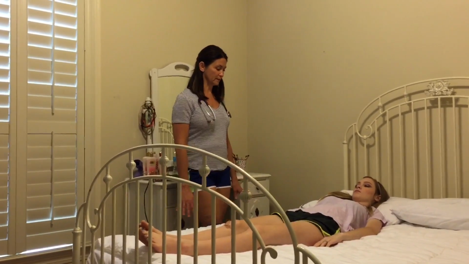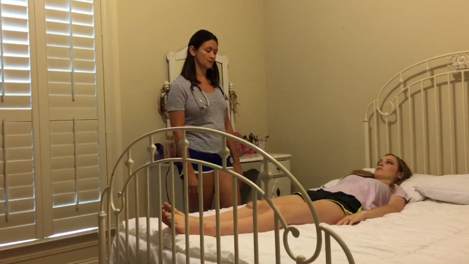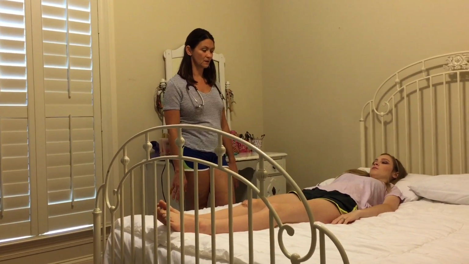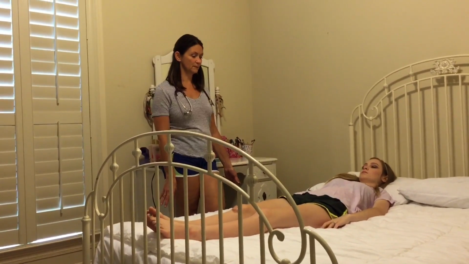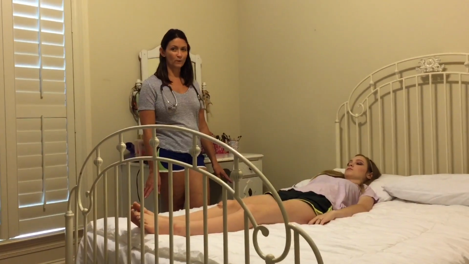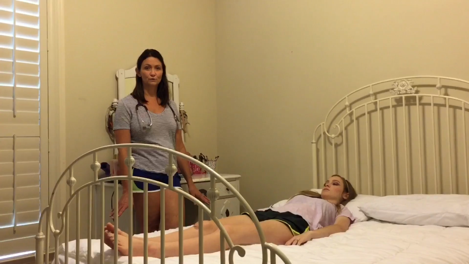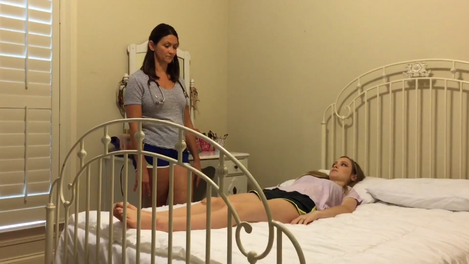Also, I'm going to look at her breathing pattern to make sure she's breathing normally and make sure it's not diminished. I'm also looking for any aortic pulsations, which can mean an aortic aneurysm. And I'm also looking for any peristaltic waves, which travel from the left upper quad to the right upper quad, which could mean bowel obstruction.